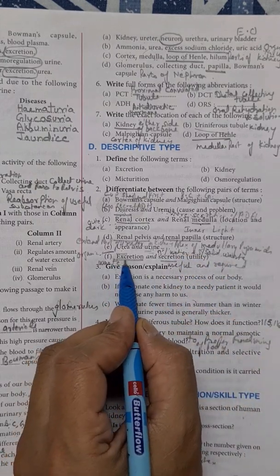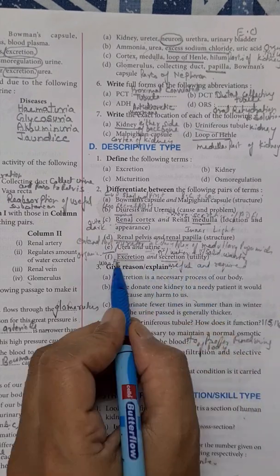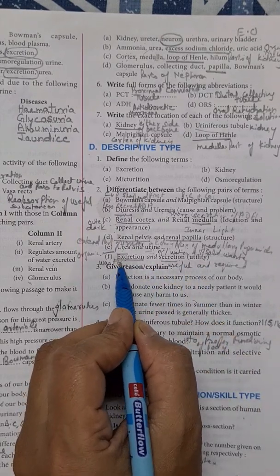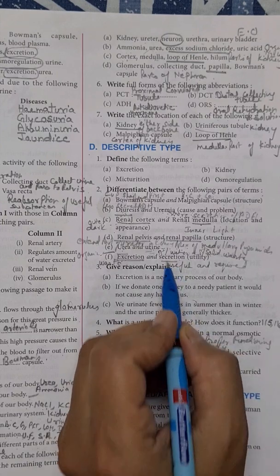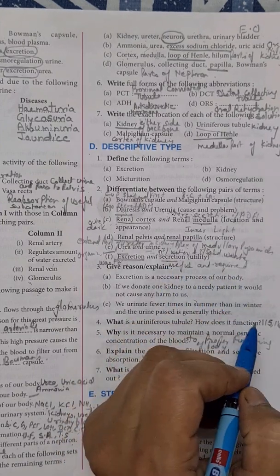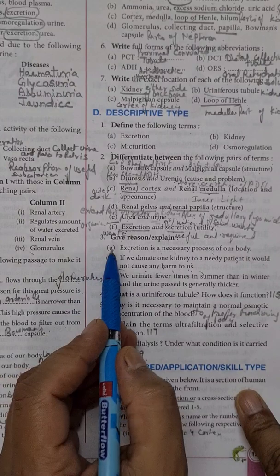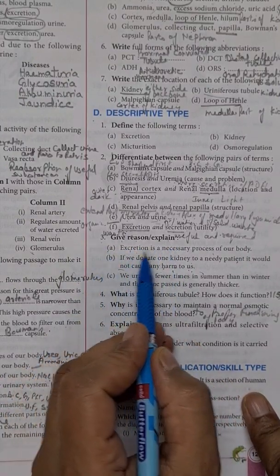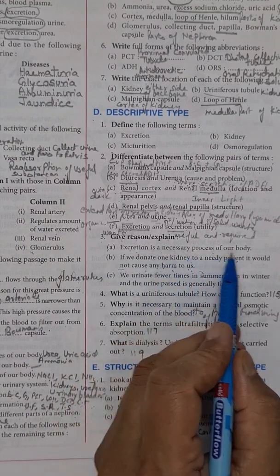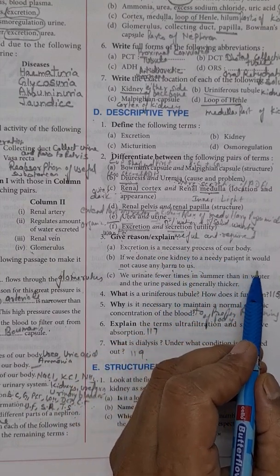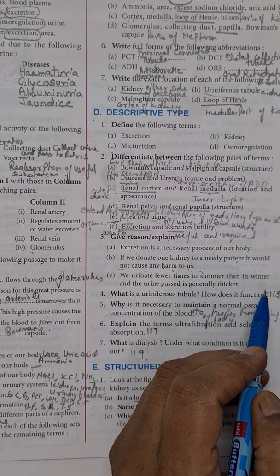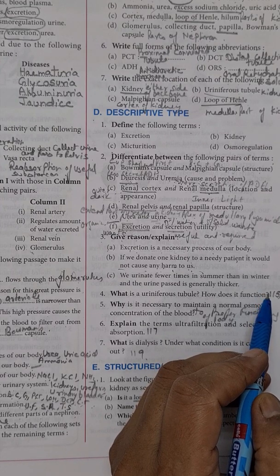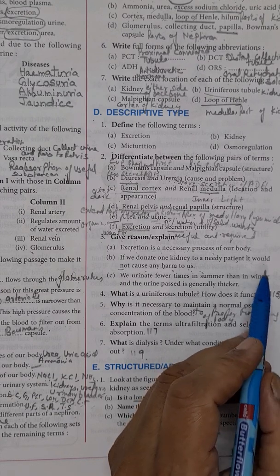Now next, excretion and secretion utility. Excretion, it is a total waste not required by the body. Secretion, they are useful and required by our body. So third question, give reason, explain. The first is excretion is a necessary process of our body. Excretion helps in removing nitrogenous waste. It is necessary because if this waste accumulates for a longer time, it is harmful for the organism.